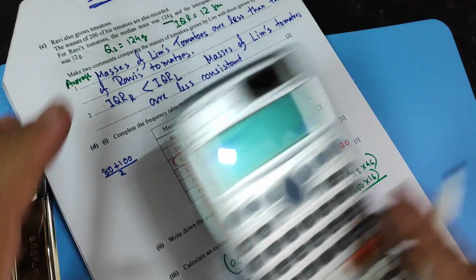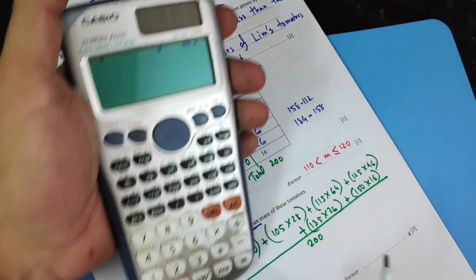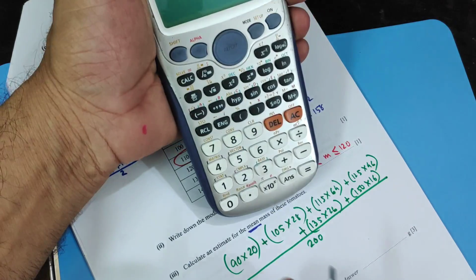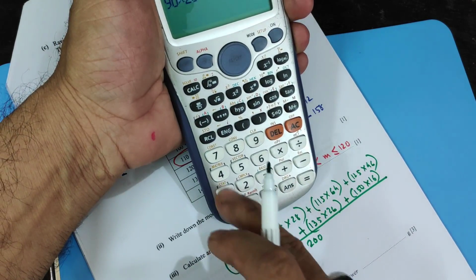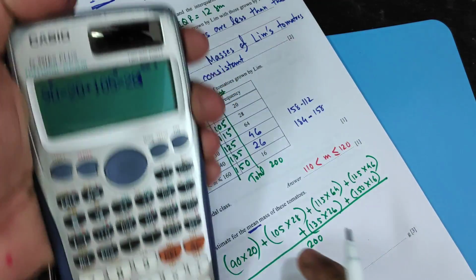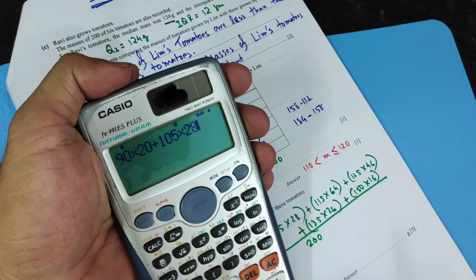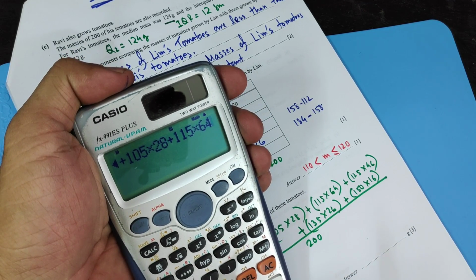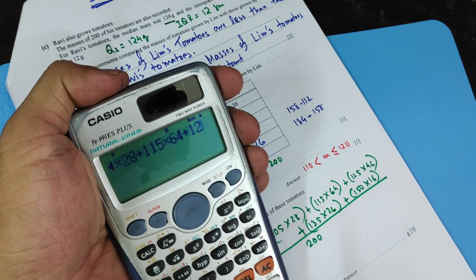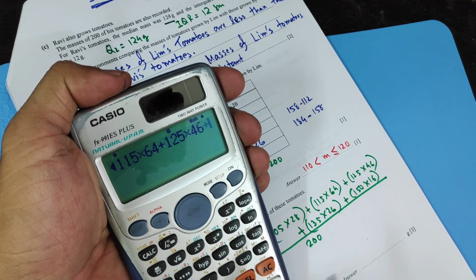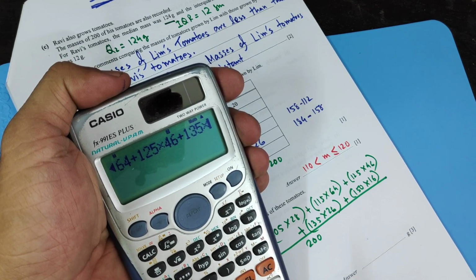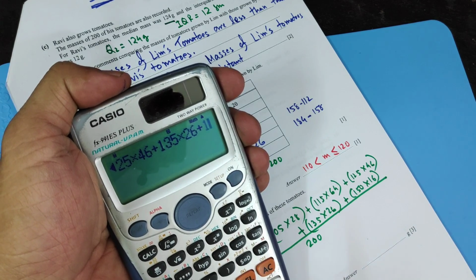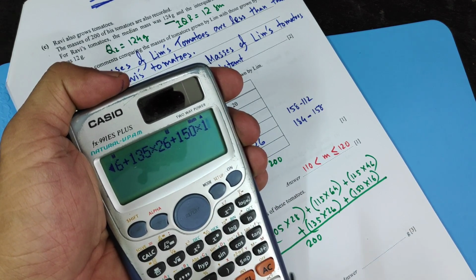So what do we get here? Clear the calculator. 90 times 20, plus 105 times 28, plus 115 times 64, plus 125 times 46, plus 135 times 26, plus 150 times 16.